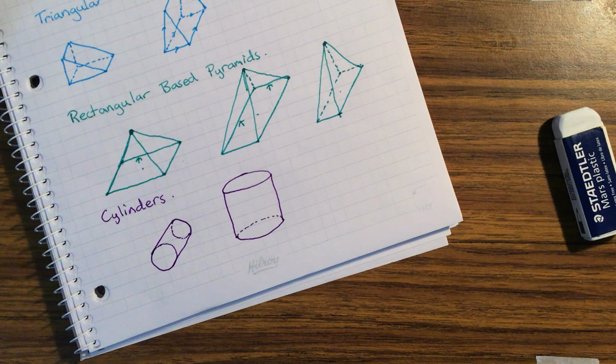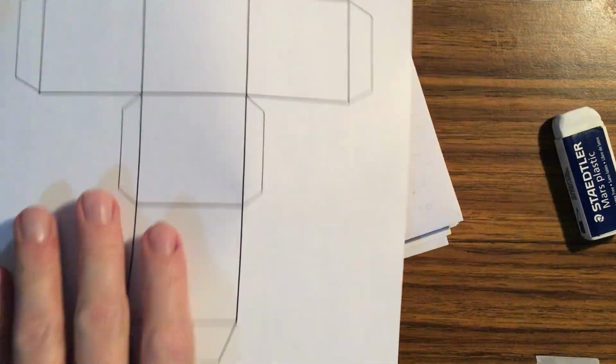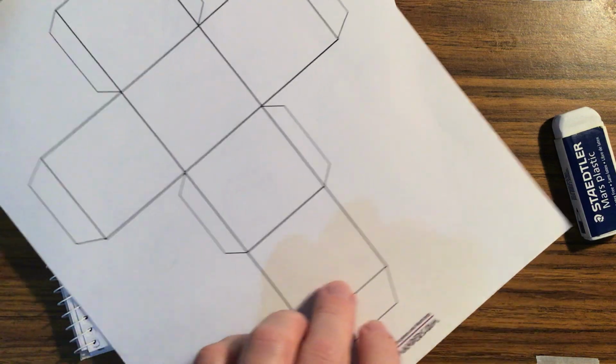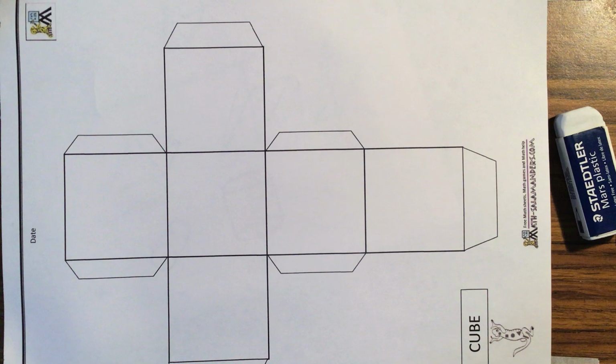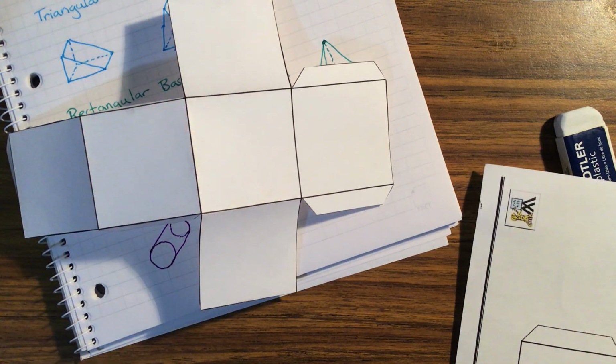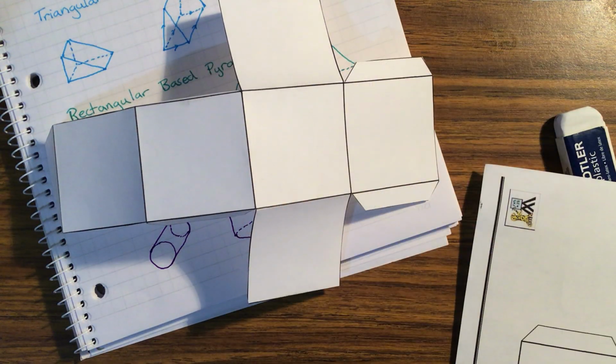Now we're going to talk about building 3D shapes. So you're going to start with a picture that looks something like this. This is a net. This is a net for a cube. You can see it says cube there on the side. You need to cut it out and fold it. I've got one cut out and folded right here.